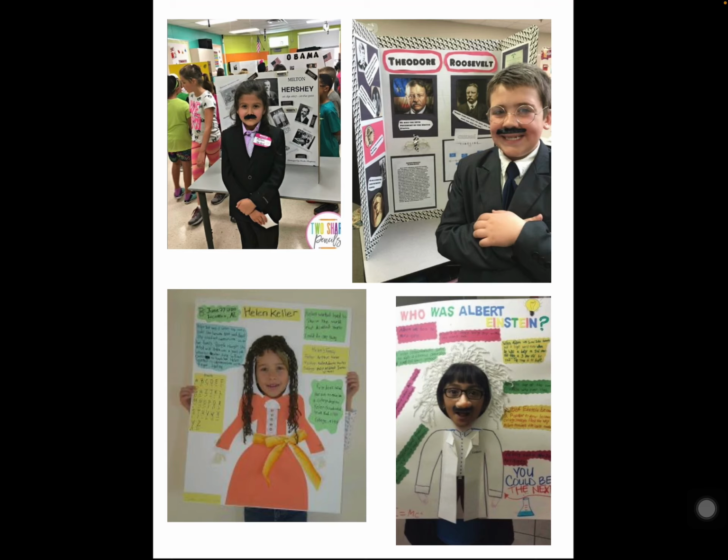I'm going to show you some examples. These are boys and girls that dressed up like someone. Now they did a poster also, but you don't have to unless you'd like to. They just dressed up like the person that they were studying, and then they talked about it. So we have a girl who dressed up as Milton Hershey, a boy that dressed as Theodore Roosevelt, a girl that dressed as Helen Keller, and someone that dressed as Albert Einstein.